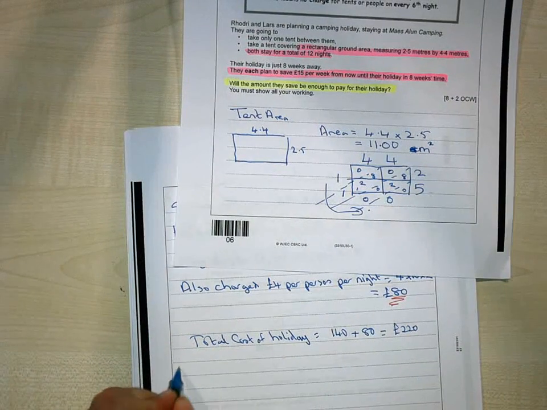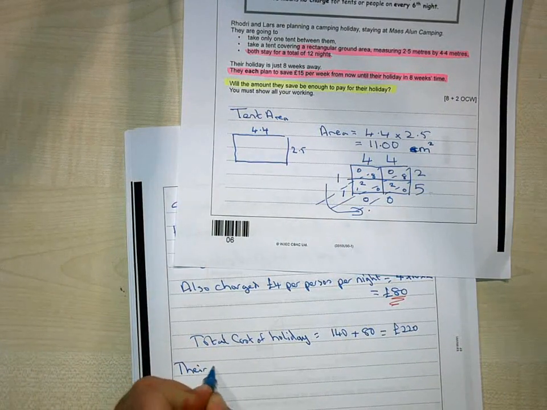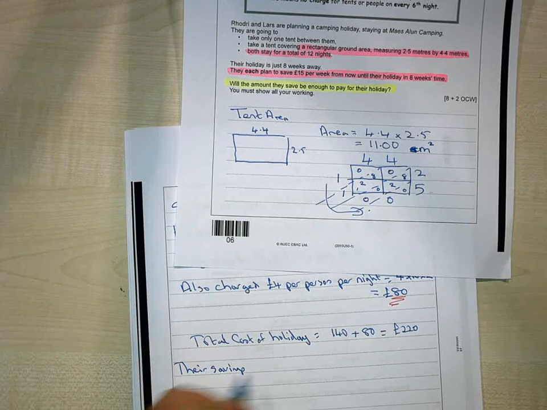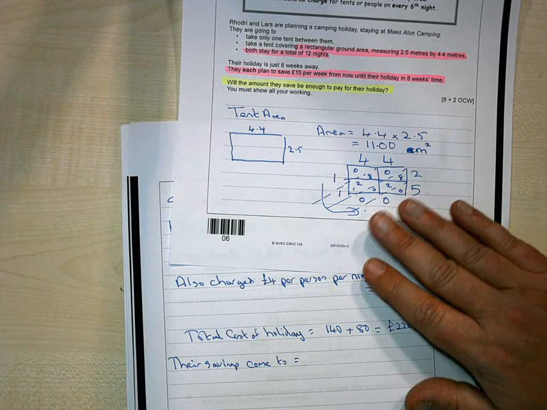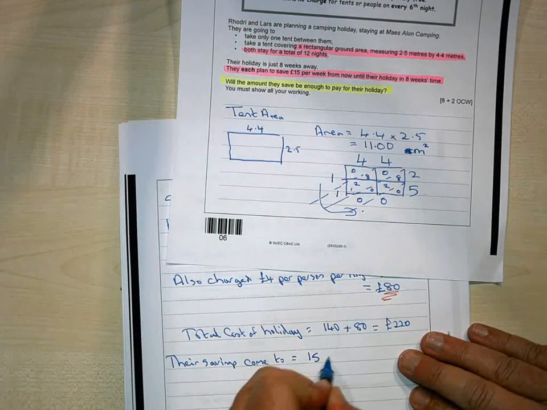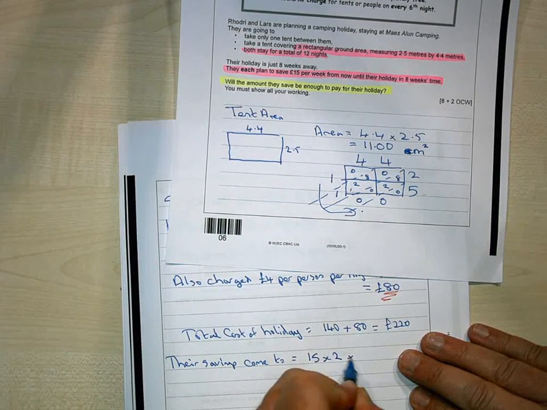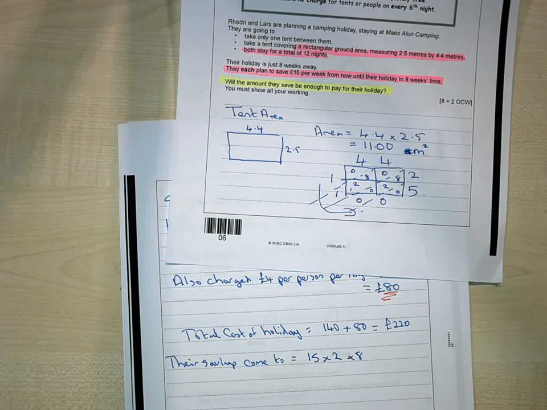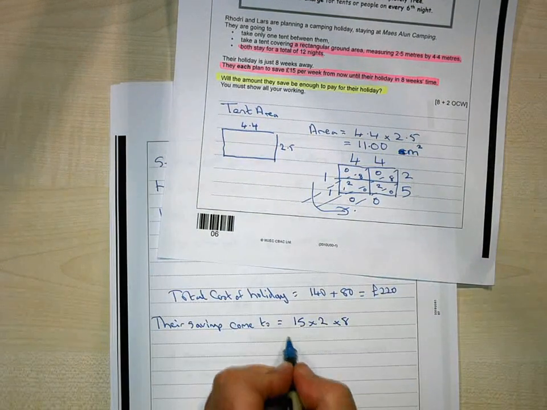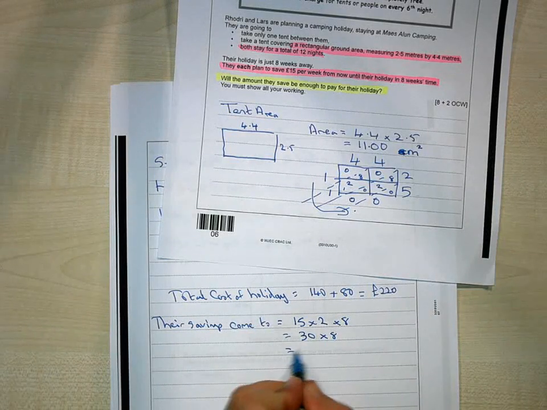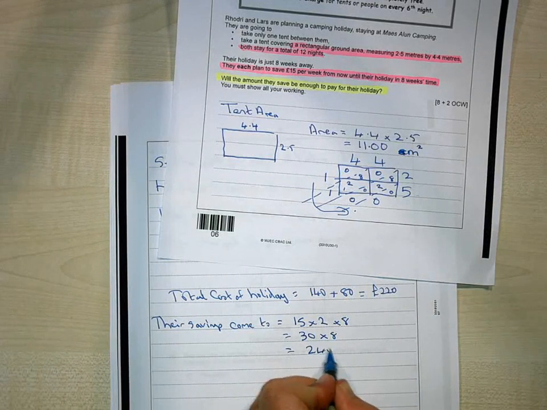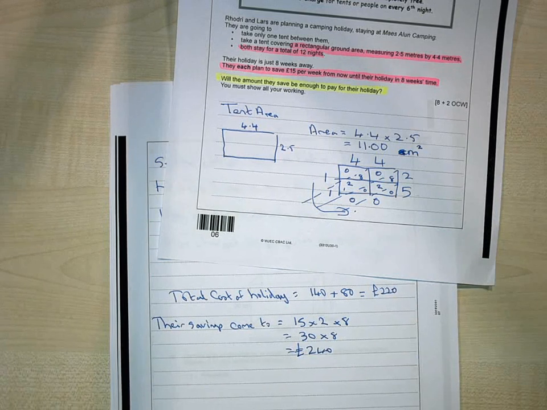So their savings come to £15 each in 8 weeks. 15 times 2 is 30, times 8, 3 8s are 24. They save £240.